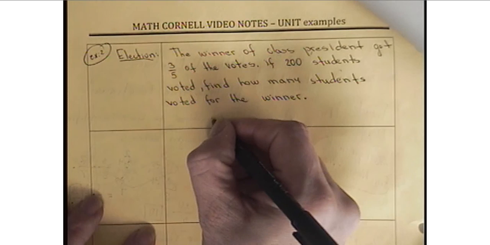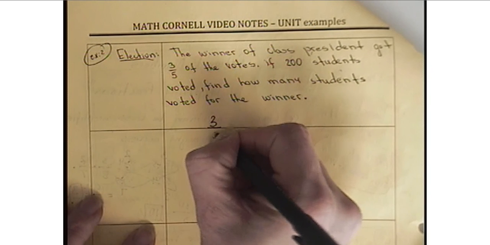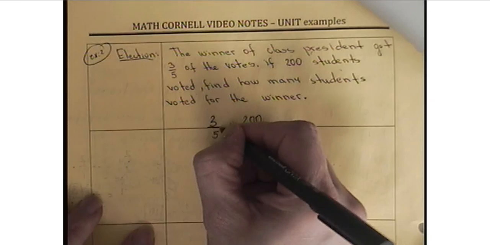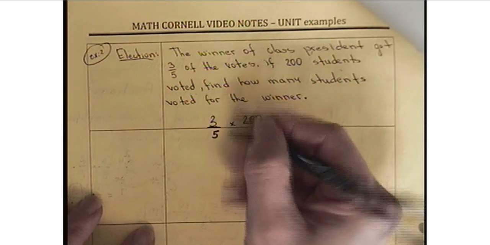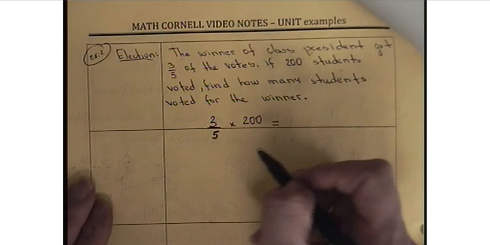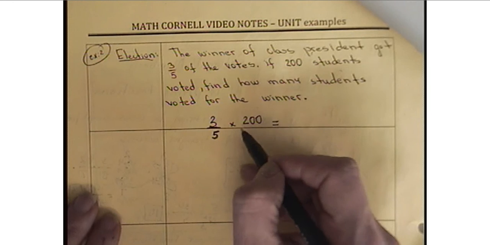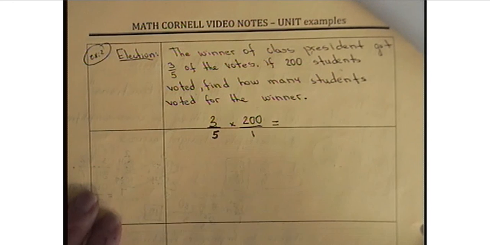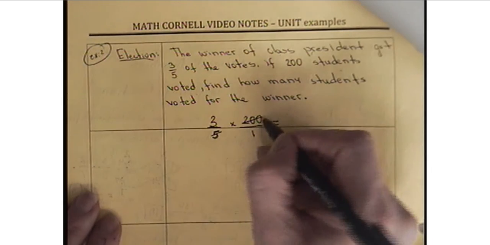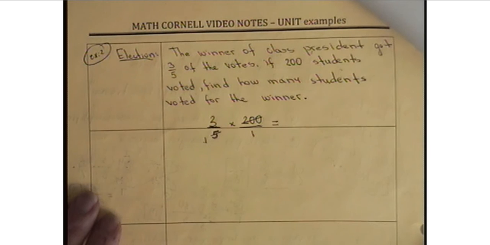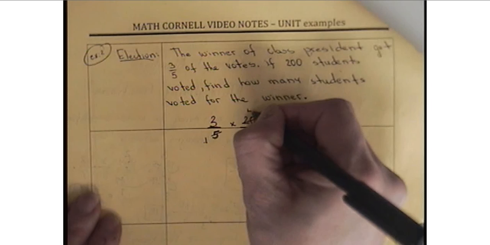So 3/5 times 200 will give us how many students voted for the winner in this election. Okay, so what is this equal to? First, we know if we have a whole number 200, we can say over 1. We can simplify here, maybe cross 5. 200 is divisible by 5, so 5 divided by 5 is 1. 200 divided by 5 is 40.